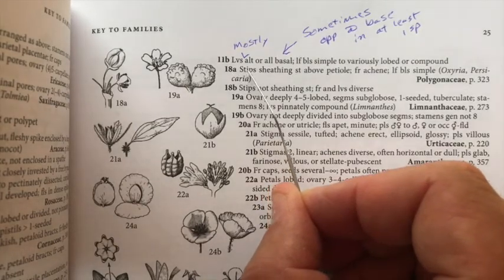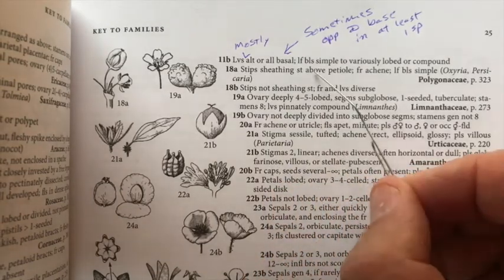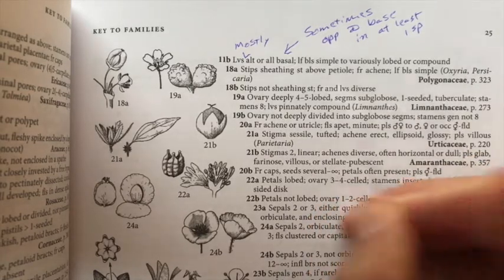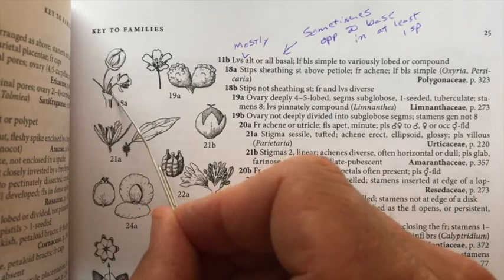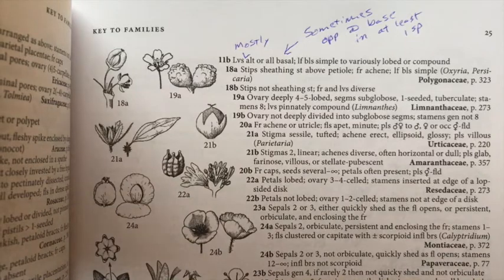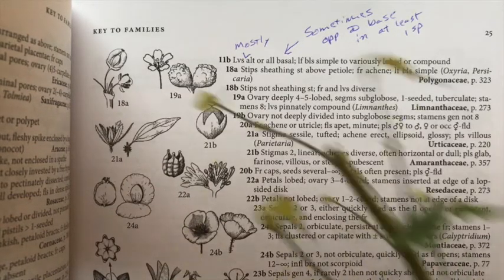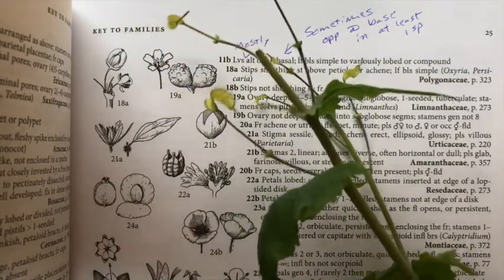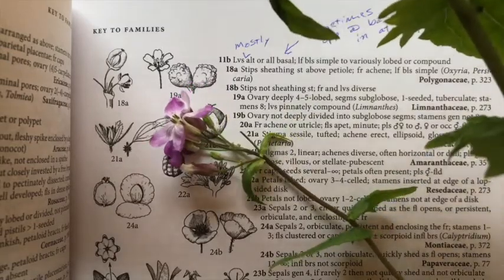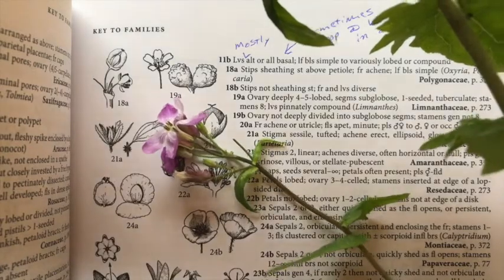18A asks us about stipules sheathing stems, with sheathing stems above the petiole, fruticine. This is typical of this family, Polygonaceae, and this is what they mean by that. There'll be stipules that form kind of a sheathing ring around the base. Here we have some pretty clear receptacles. There are some kind of stipulate leaves around our inflorescence, but as you can see, they are not sheathing.